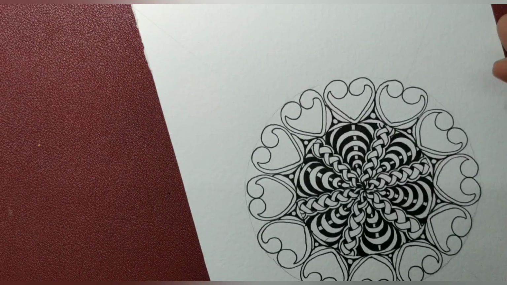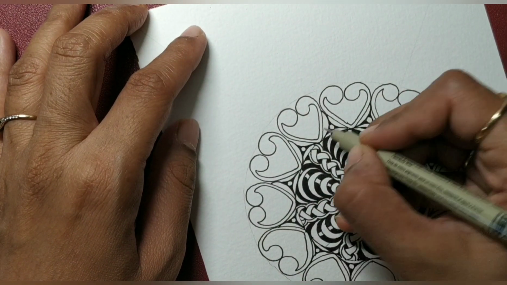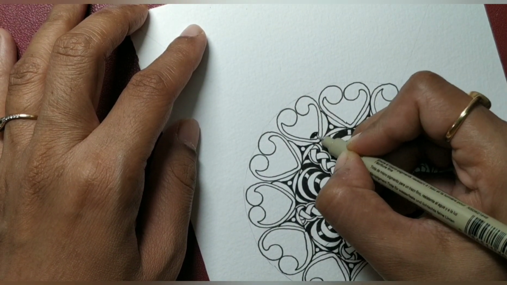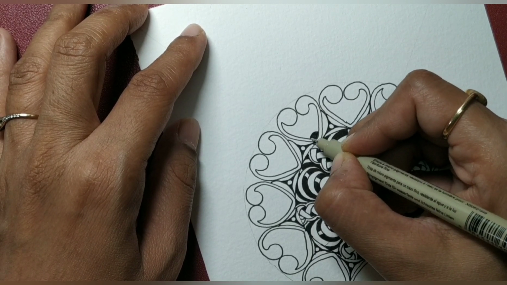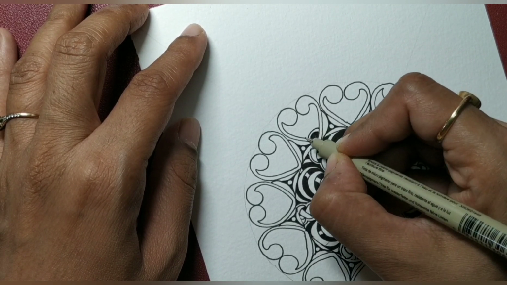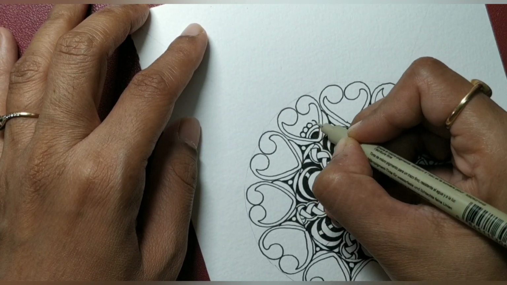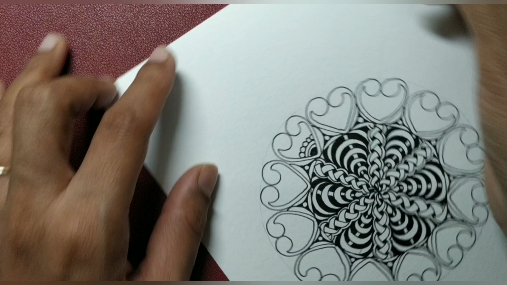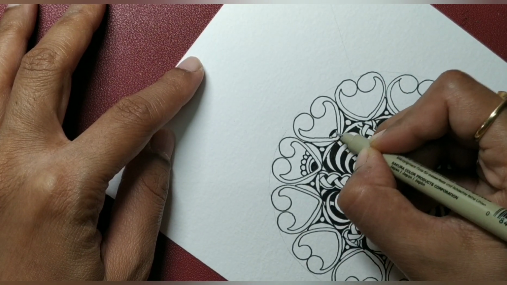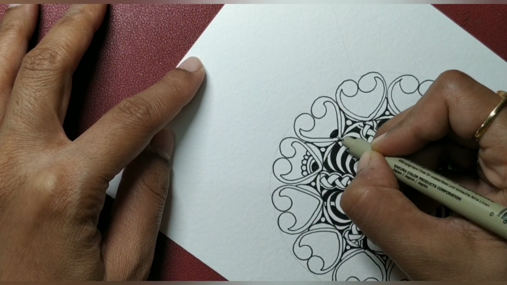Done with that. Now up to us, what do we want to do inside our heart shapes? So I'm just going to insert a part of moon pie, not much. Right?